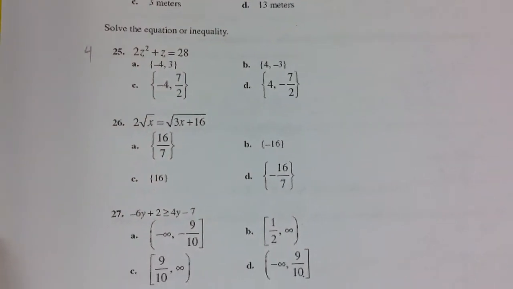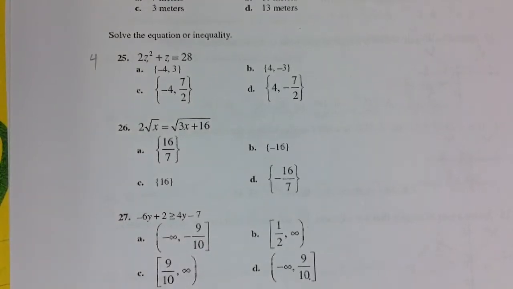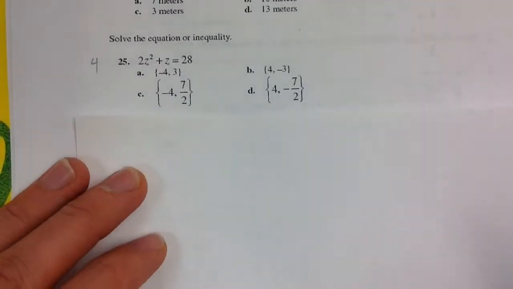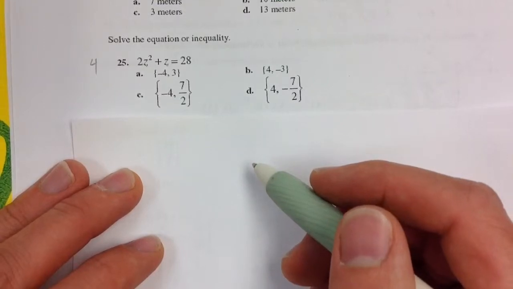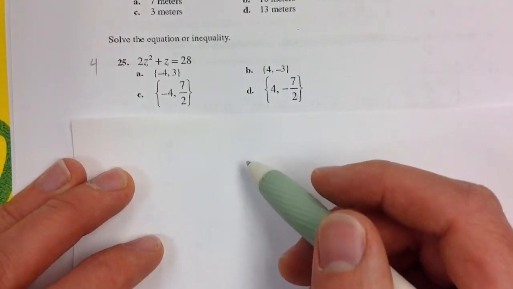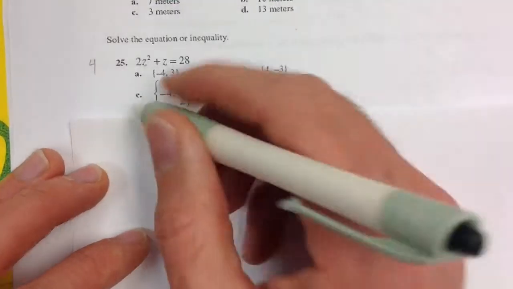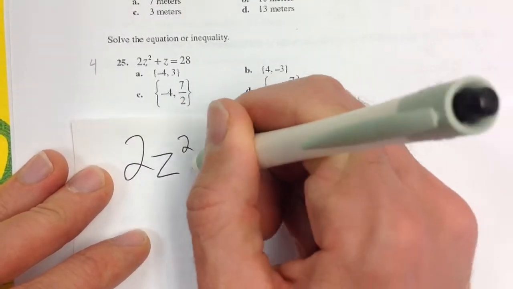Okay. Next up, 25. Ooh, a quadratic. We can solve any quadratic. What do you want to do first? Check 28. Nice.